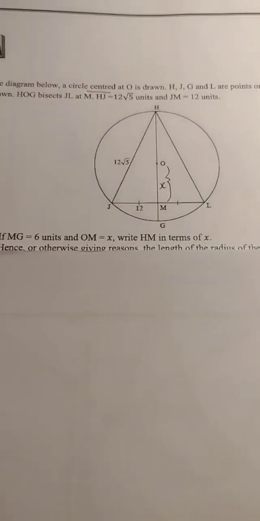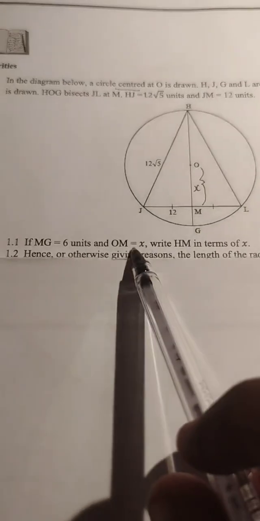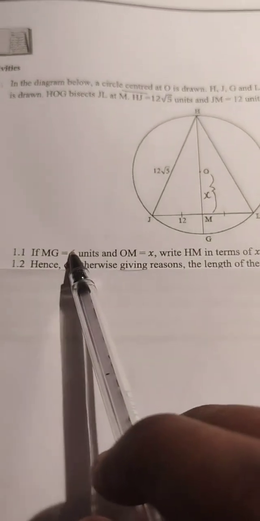OM is X. That is from here to there. Are we good with the fact that OM is X? Because that's what's given to us. MG is 6.